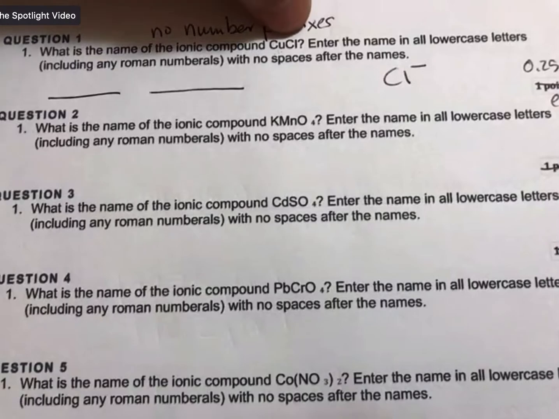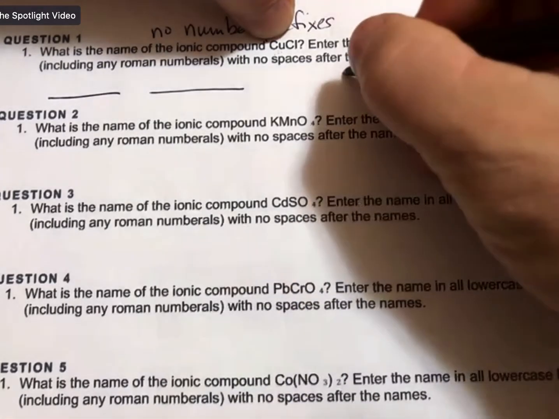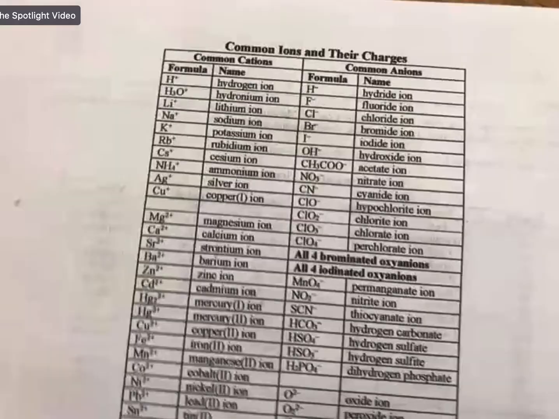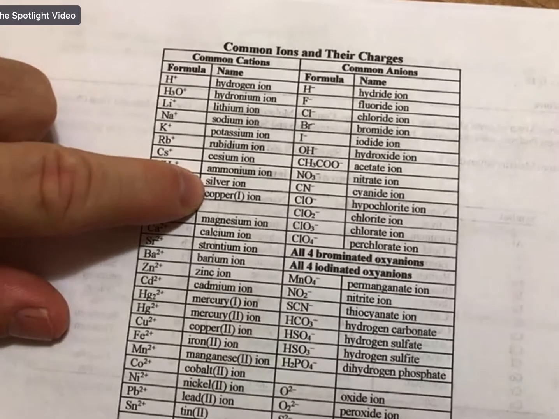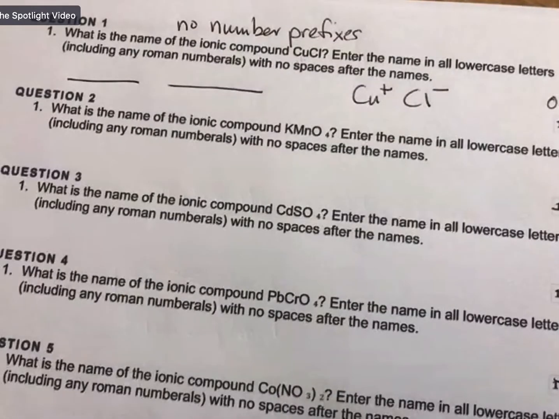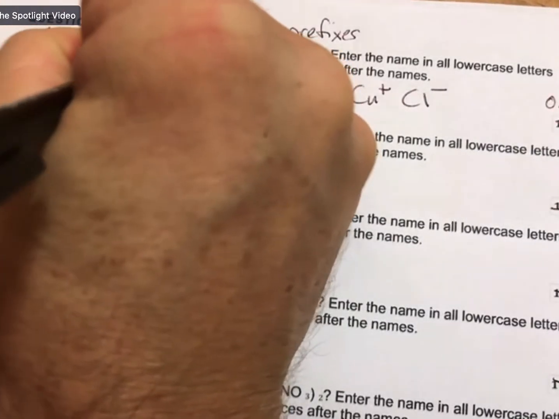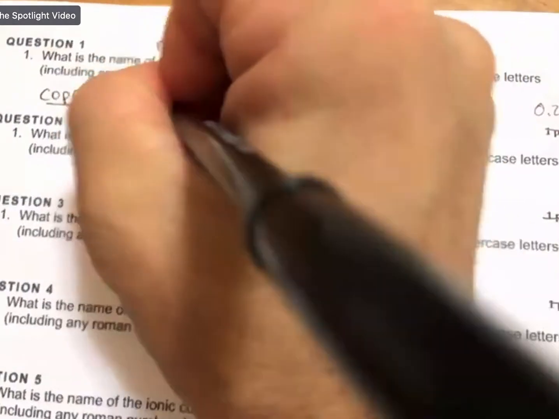I know that the way ionic compounds work is that they must balance each other, meaning if there's a -1 and there's only one chlorine, then the copper has to be a +1. And therefore, I go to my nomenclature list, and copper +1 is called copper 1. My name becomes copper 1, or copper I, because it's a Roman numeral, and then chloride.